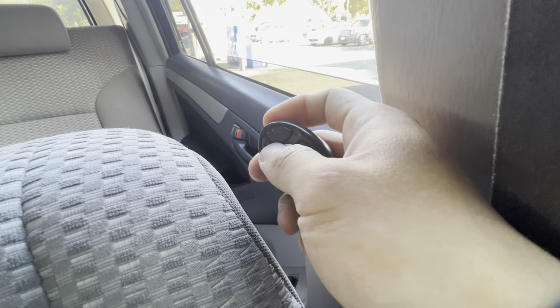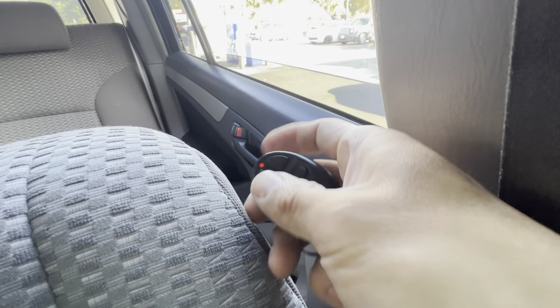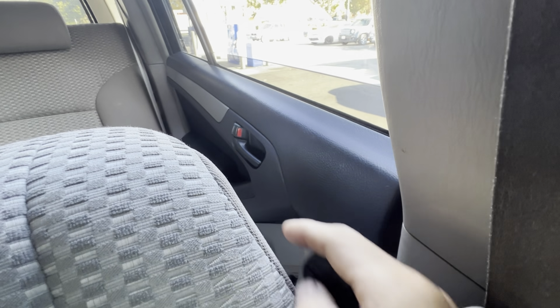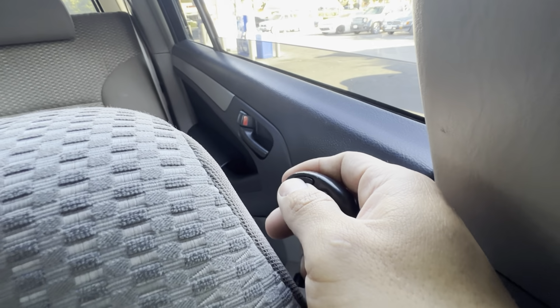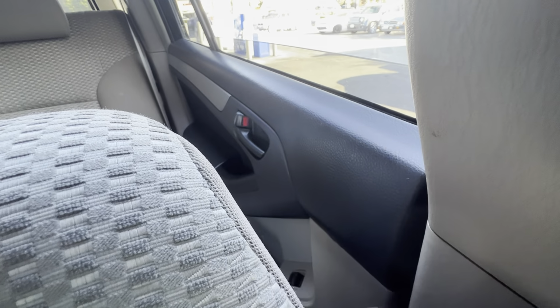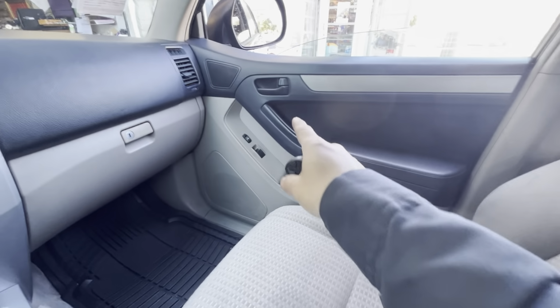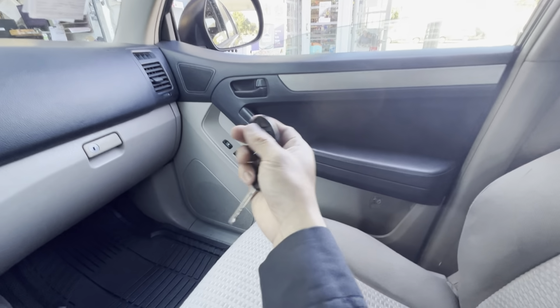And sometimes the customer says it sounds like a machine gun. There you go. You see how it's acting up? Try it again for you to see. There you go. And then for the right side, it works normally.